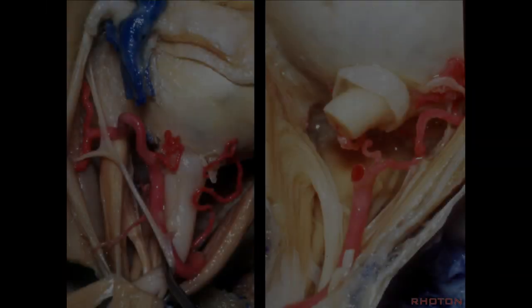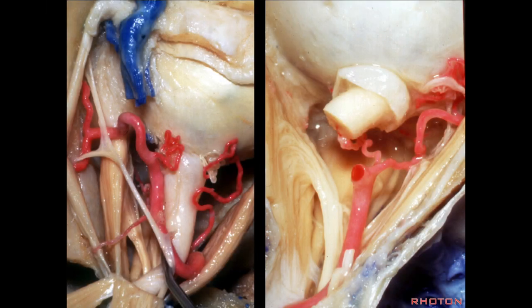So it's very important to think about saving the central retinal artery in here below and lateral to the optic nerve along the lateral part of the orbital apex.